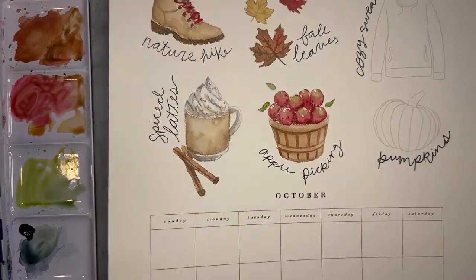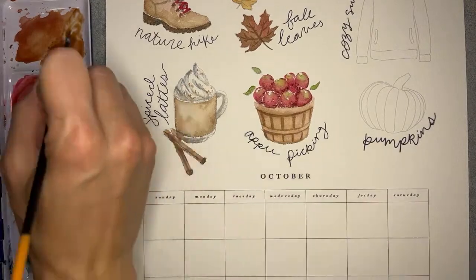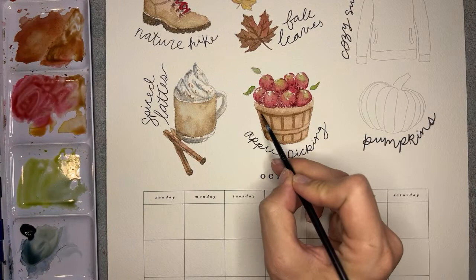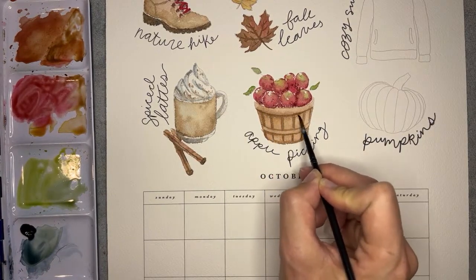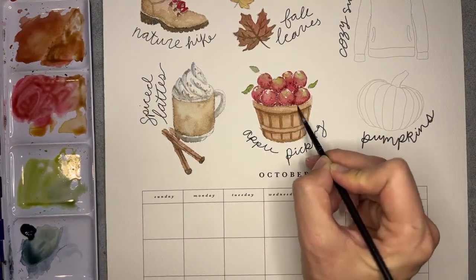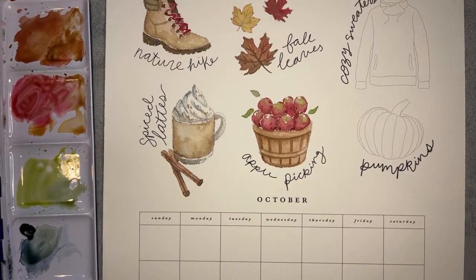So that made a huge difference. If you feel like you need more dimension, you totally can grab your brown and add a little bit more down below and on the side. Maybe even up top here. But I think that looks pretty good.